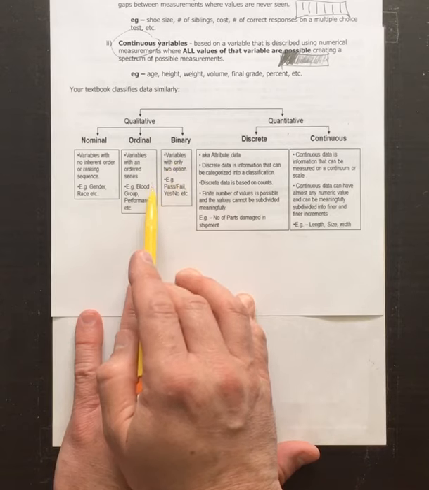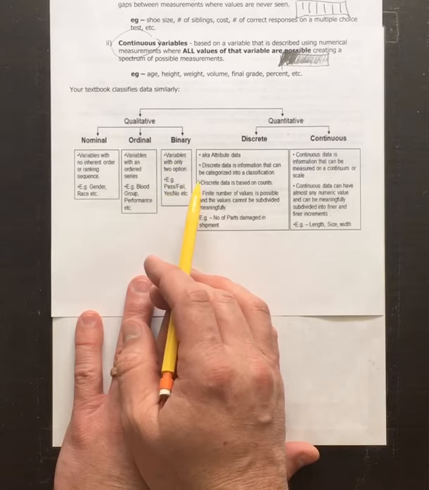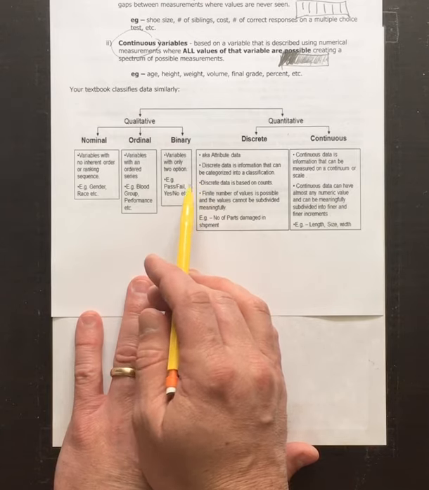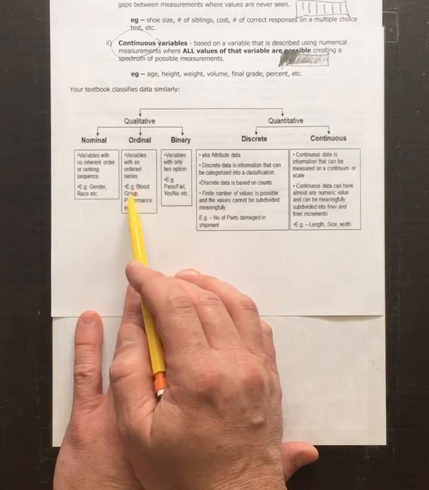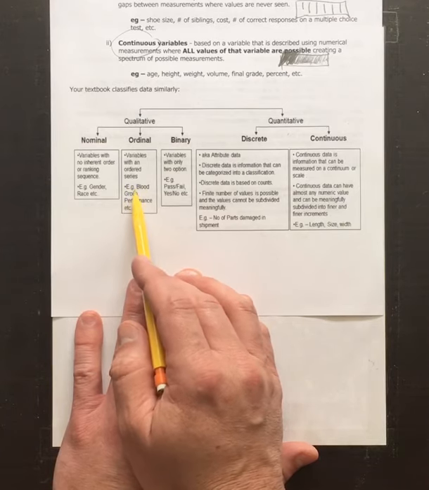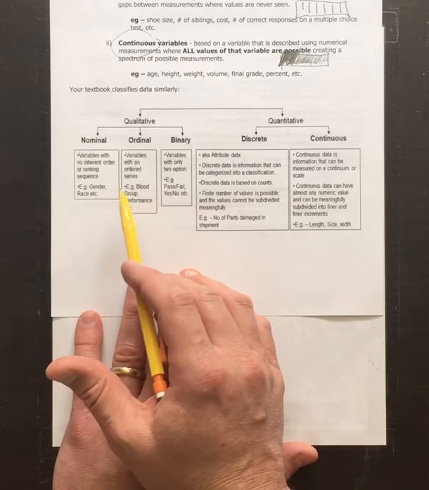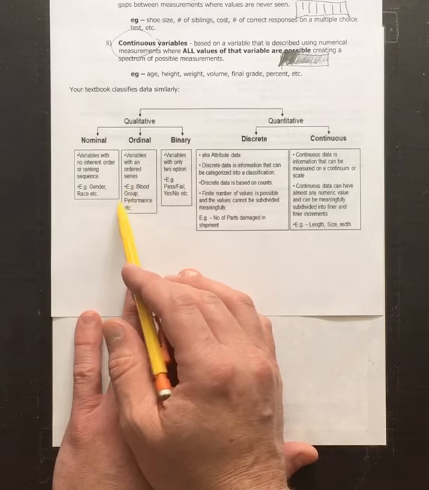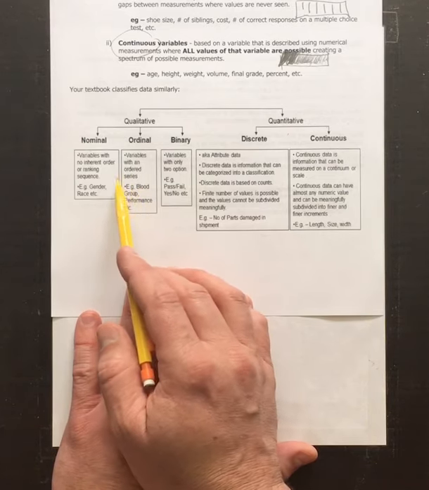Binary data is very often collected by human beings, whether it's heads and tails, pass, fail, up, down, things like that. Ordinal data tends to be data that can have some order, or greater than or less than. So blood grouping is a good one, A versus B versus O. If you remember the ABO system, if you took grade 11 biology, hopefully you remember that stuff. There's a little bit of a ranking of one versus the other, dominant and recessive.